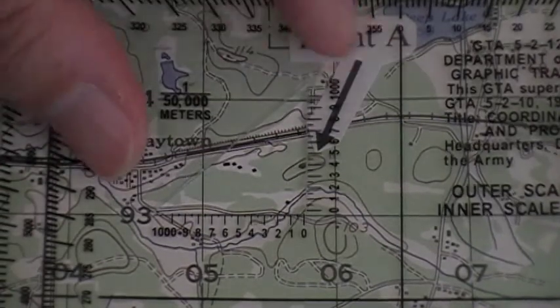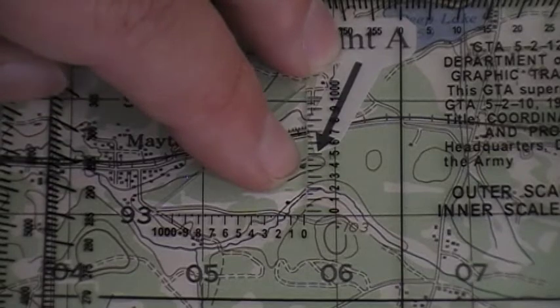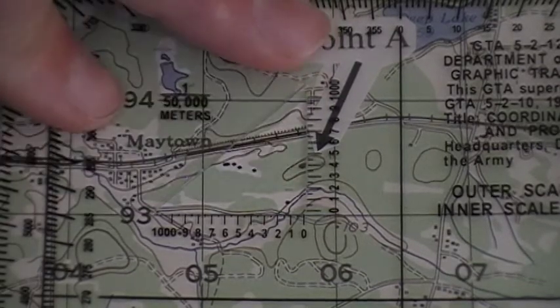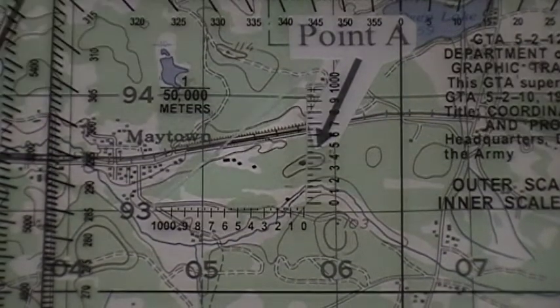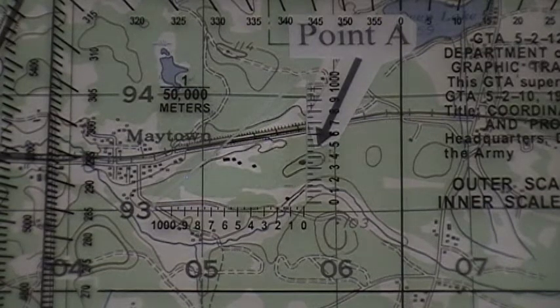The last number in our 6-digit grid coordinate will come off of where the point has bisected our vertical scale, and in this case, it is 4. So our 6-digit grid coordinate is Echo Golf 058934.